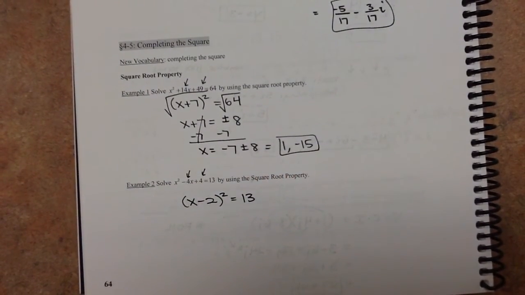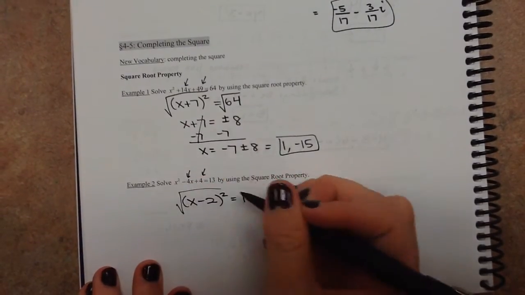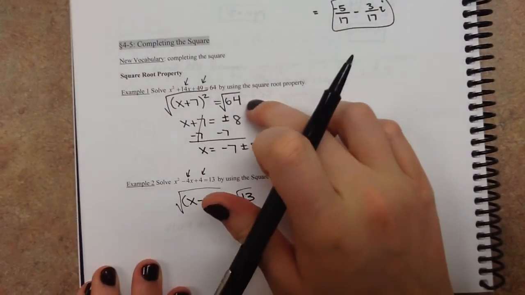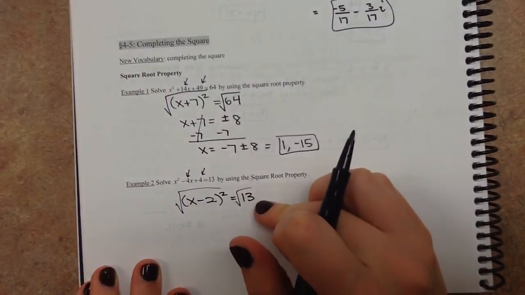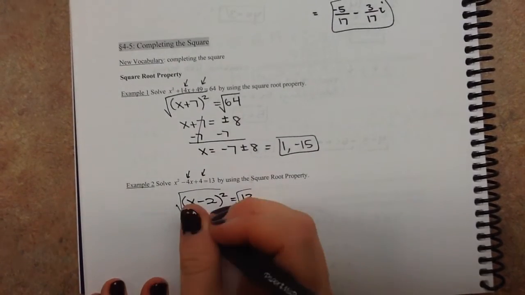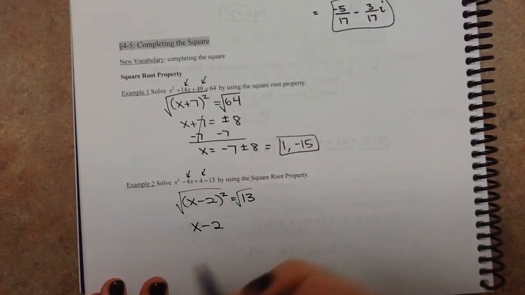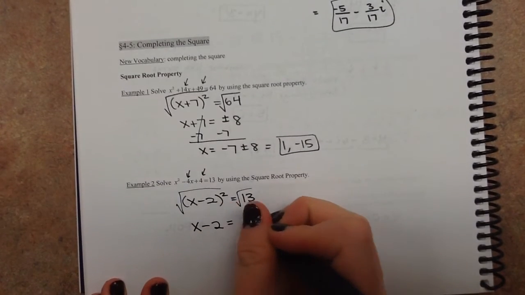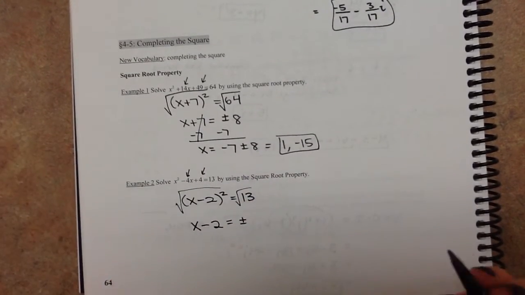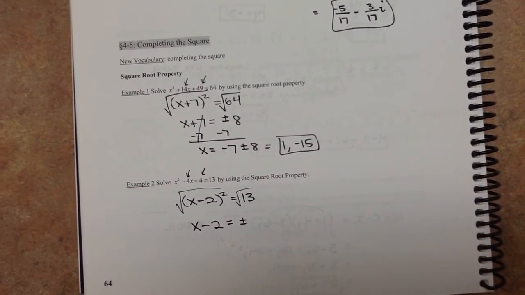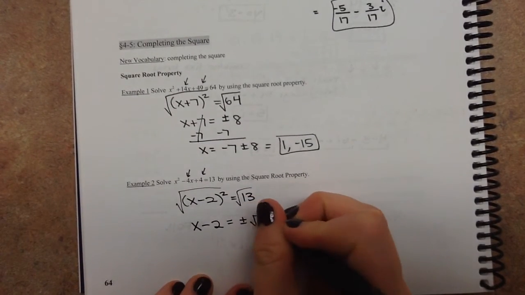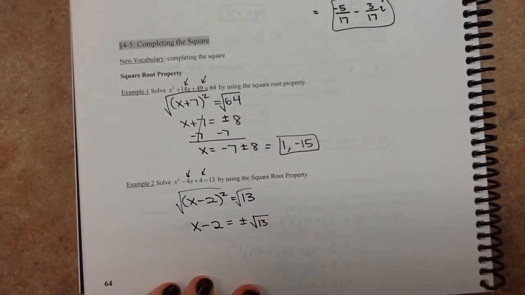Okay, so this one's going to be a little bit different, because when I go to take the square root, just like I did above, here the 64 came out nice and neat, here the 13 does not. Same thing on the left though, the square root and the square cancel, so I can just write x minus 2. And then here, don't forget your plus or minus. 13 doesn't simplify at all. If you can simplify the square root a little bit, do that. But here, all we can do is write it as the square root of 13.